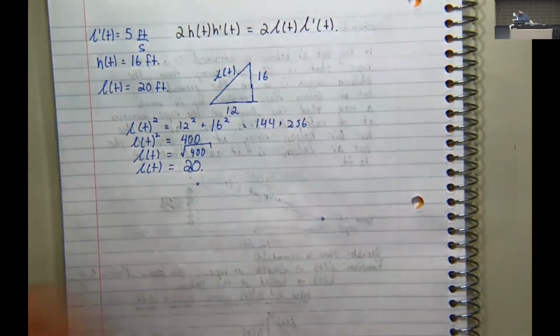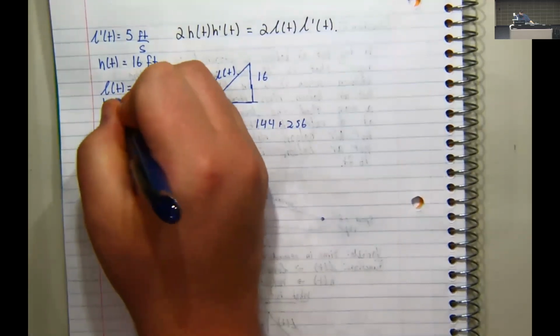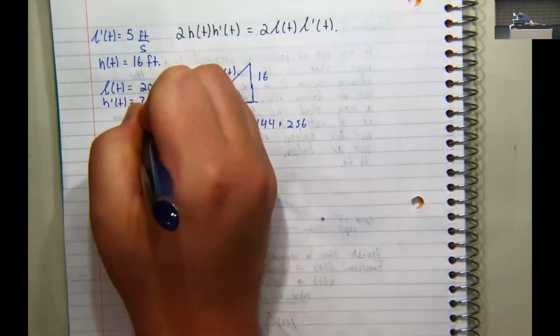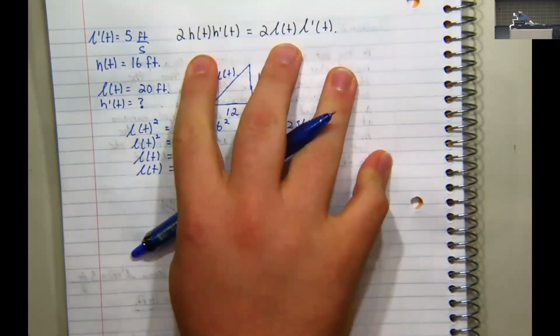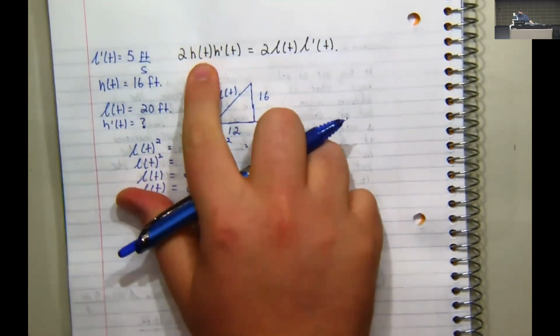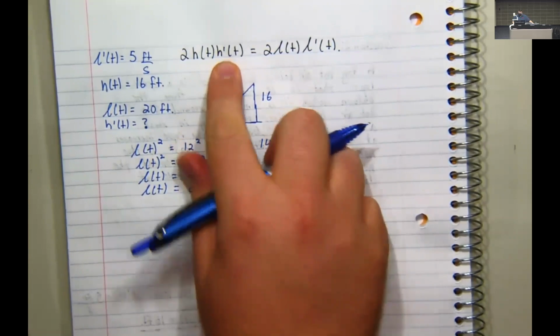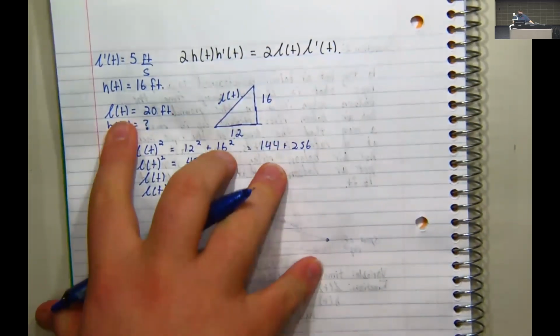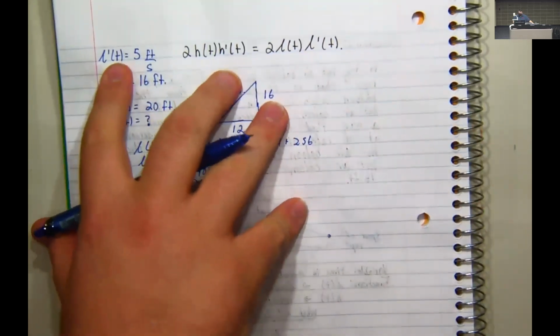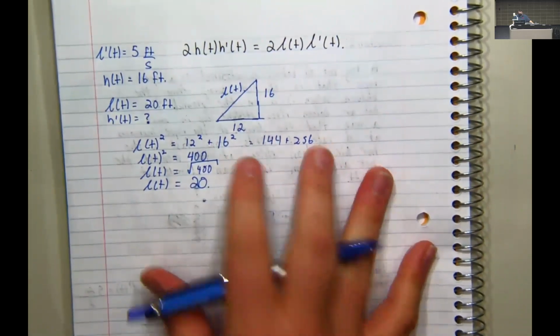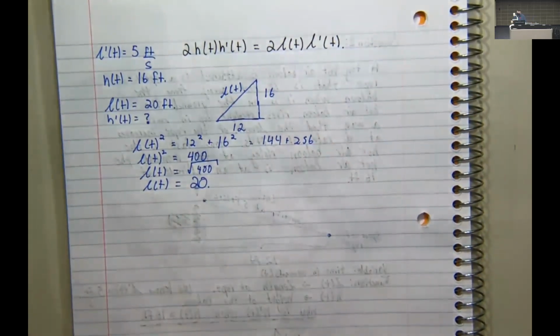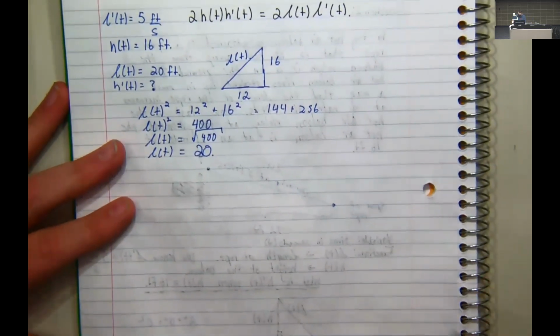And we are trying to find h prime at t. So if we look at our equation, we do not have something for this, but this is what we want. We have something for L at t, and we have something for L prime at t. So we're good to go. We have everything we need to solve this now. So let's go ahead and do it.